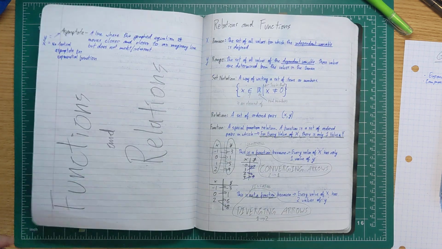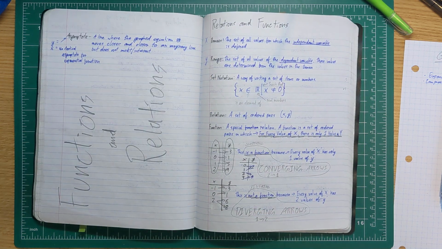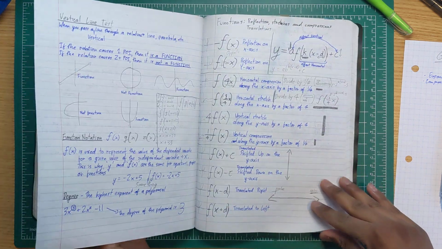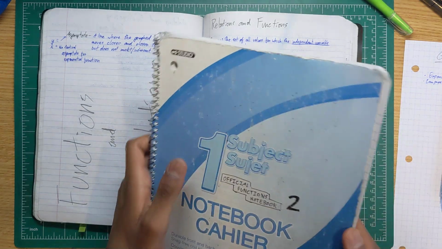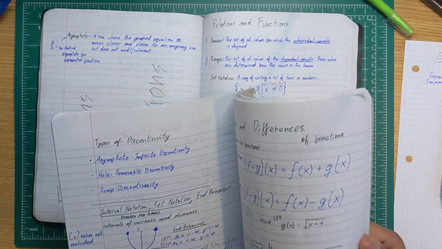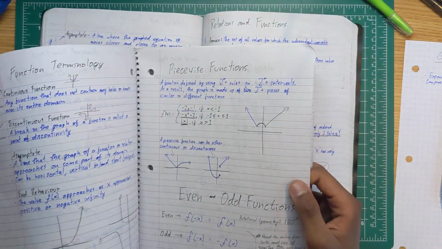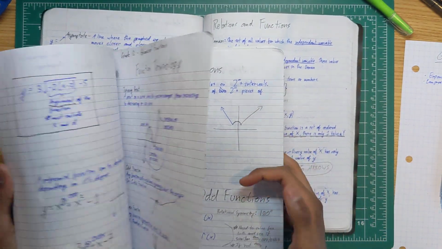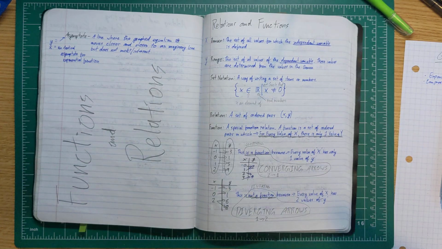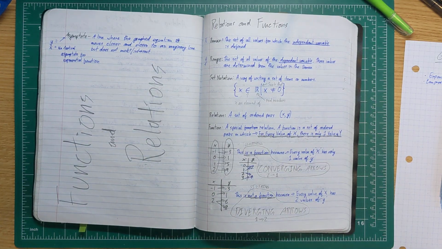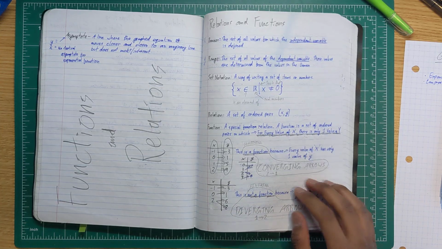Same denominators. Oh, functions and relations. This should be grade 11. Yes, it is grade 11. This is grade 11 review. So should I cover my grade? I think I will cover everything I did in grade 11, yes.